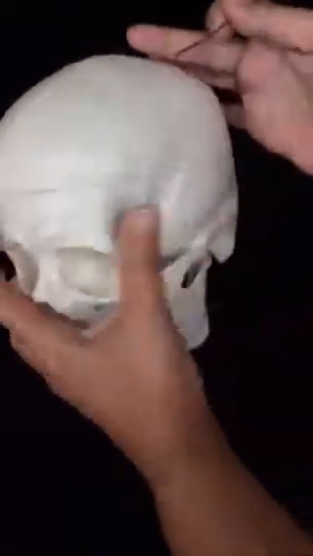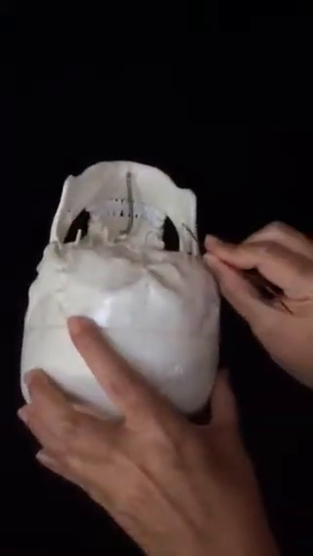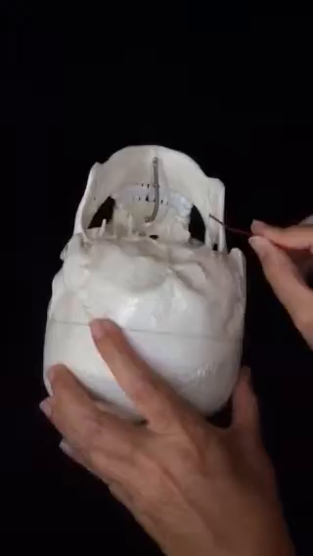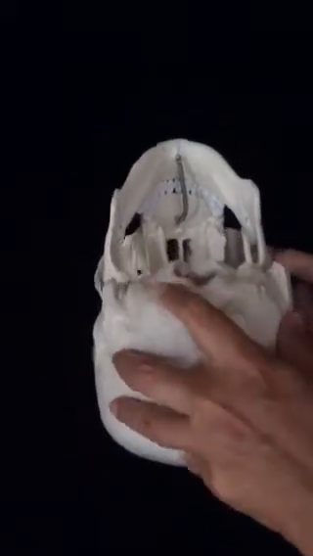The other hole that we have on the mandible are these two holes over here. So you have one on this side and one on the other side. And because they're holes on the mandible, they're called mandibular foramen.